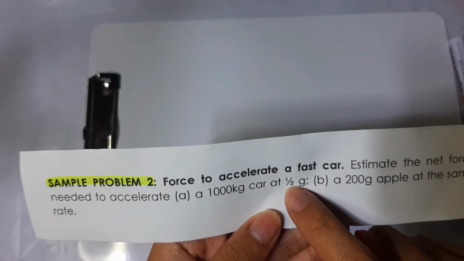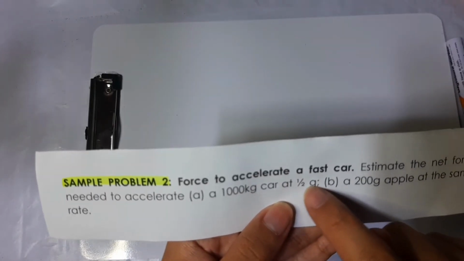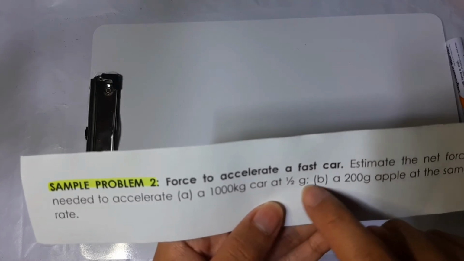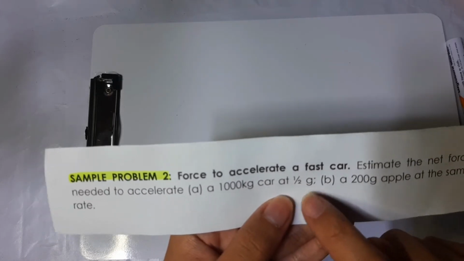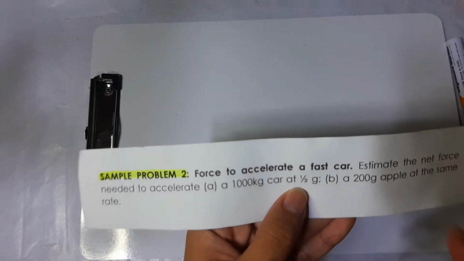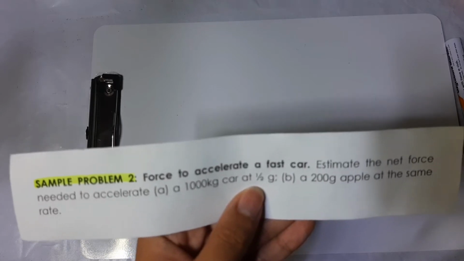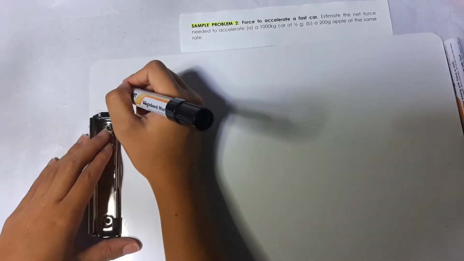So we need to solve first for the acceleration, since there is a condition given in the problem. So let's solve first for 1/2 of our gravity, which is 9.8 meters per second squared.